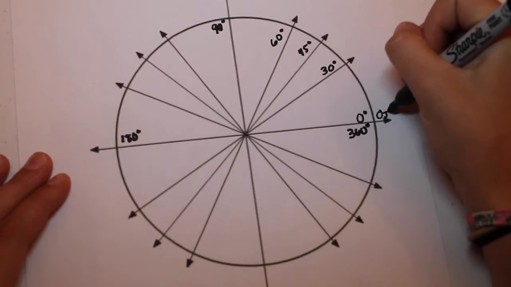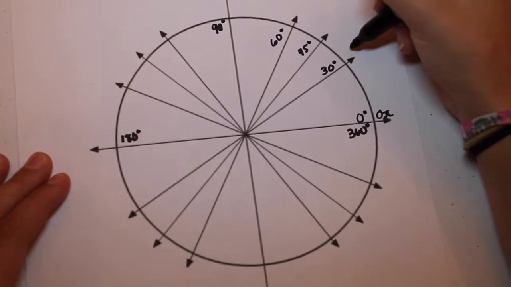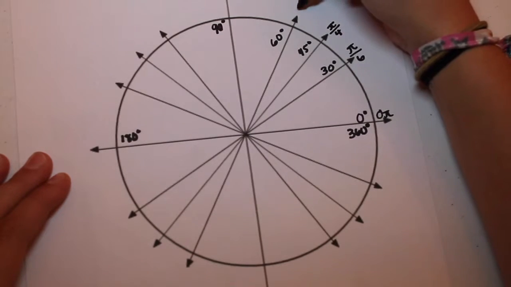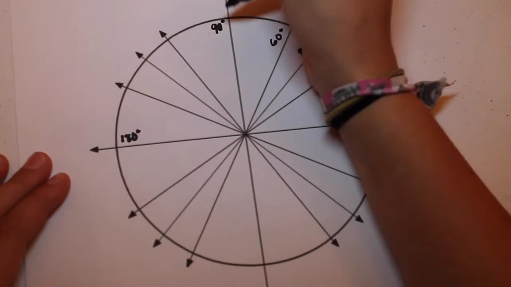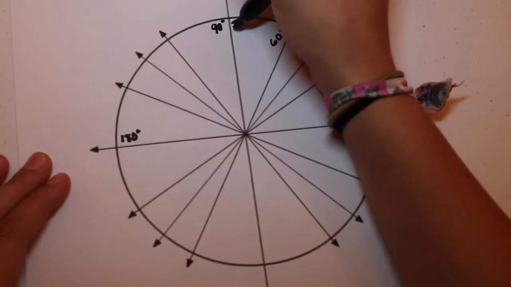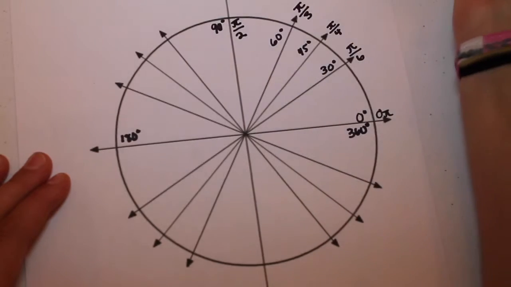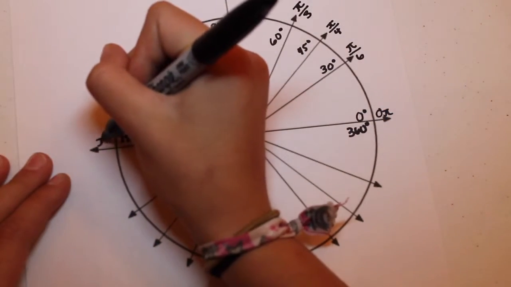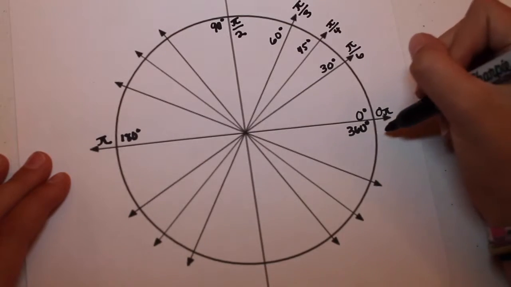Now we will show the conversion of degrees to radians. It certainly wouldn't be a bad idea to memorize these conversions and know them by heart. These last two conversions should be familiar to you. We had talked about them previously in this video.